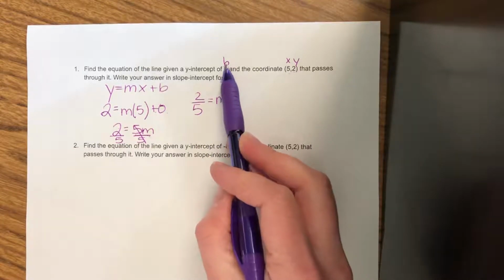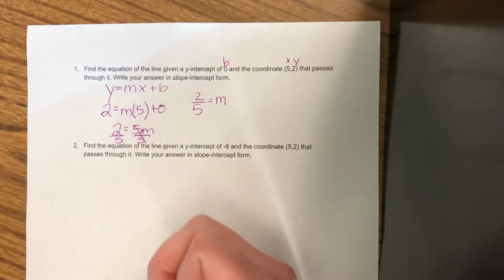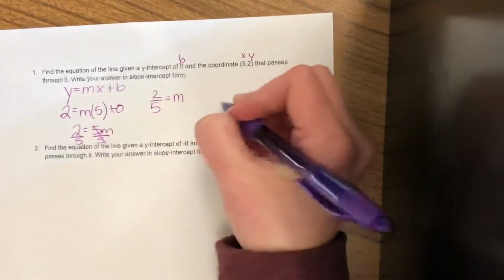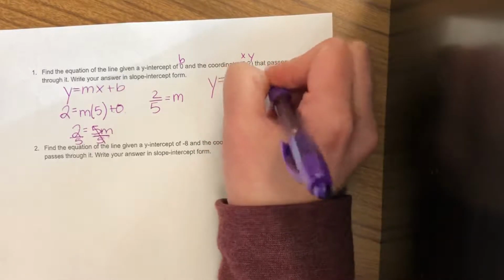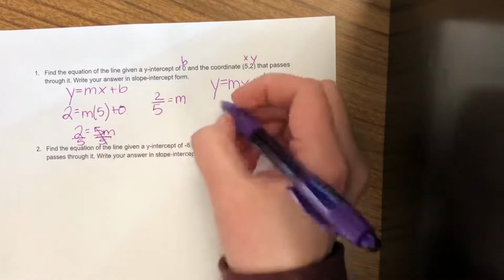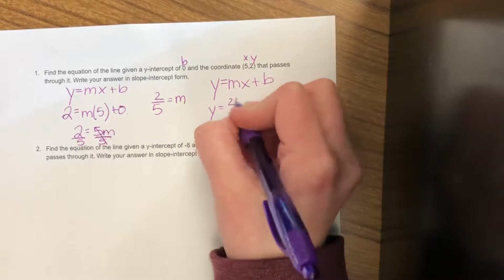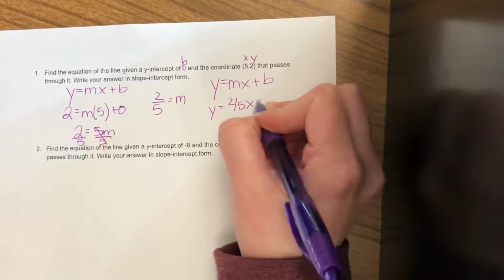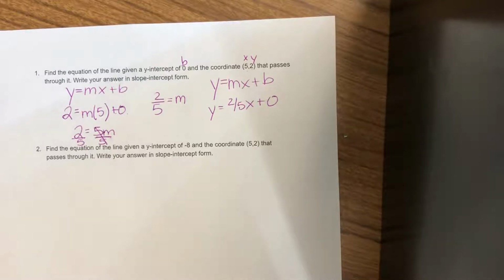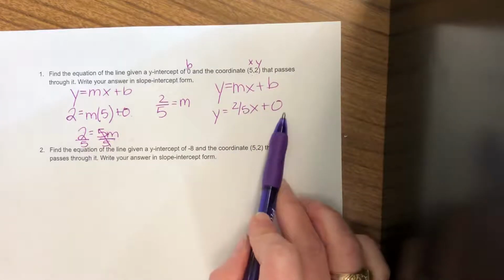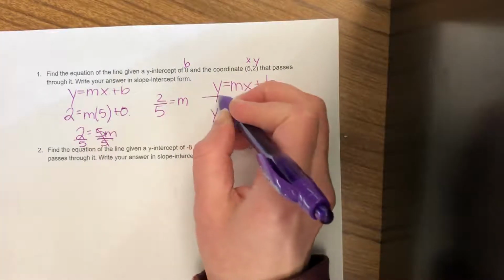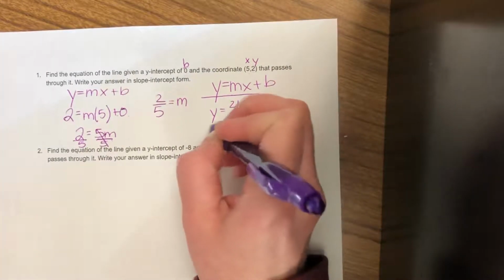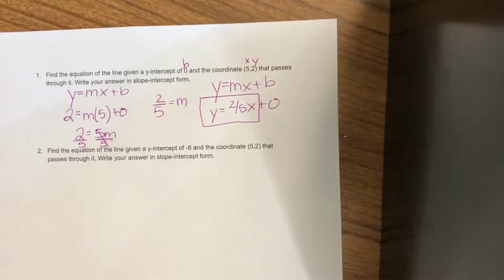So now I know my y-intercept and I know my slope. Those are the 2 things I needed to know to write an equation. So now I can write my slope-intercept form, and I can plug those in. And the only thing is, when we have a y-intercept of 0, we do not see it. We don't write it. So this would be our final answer.